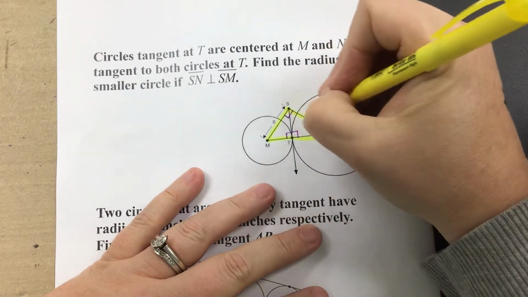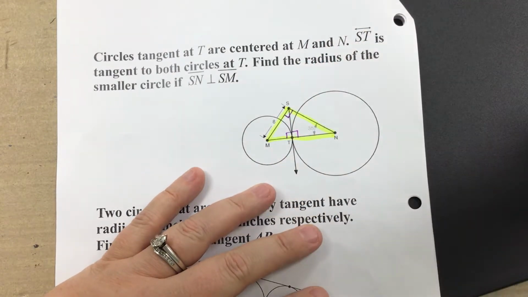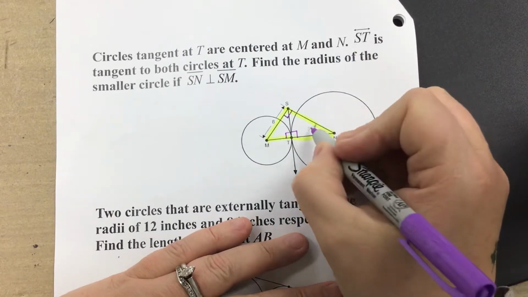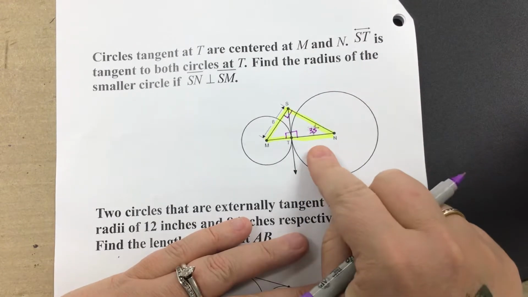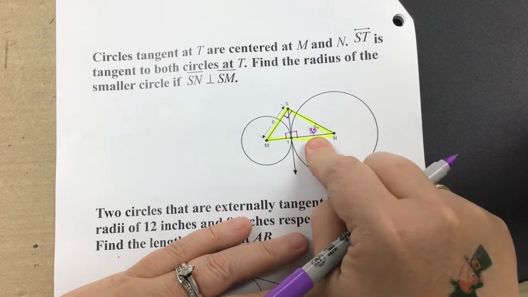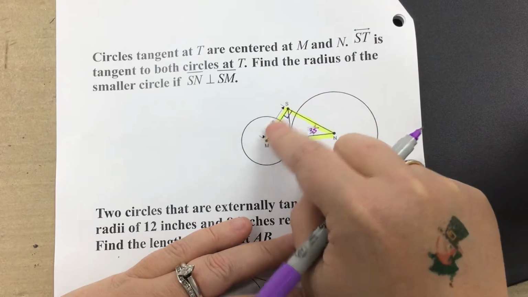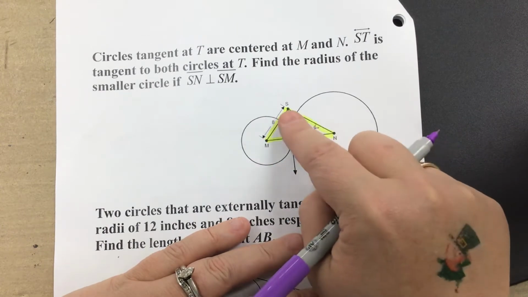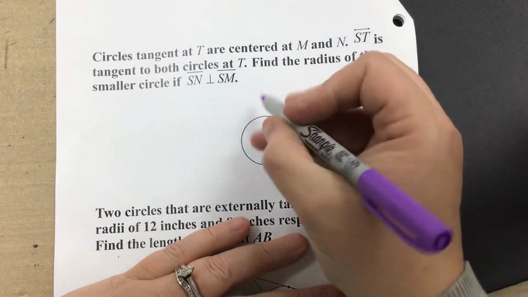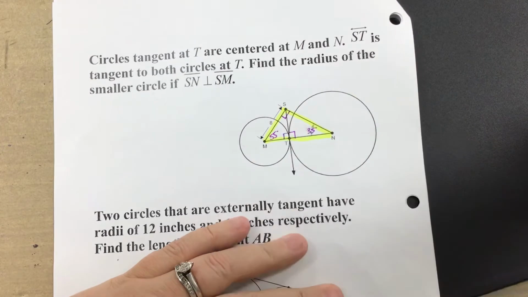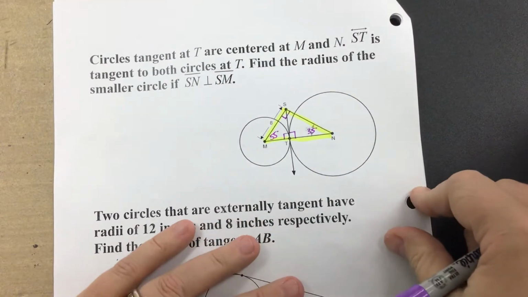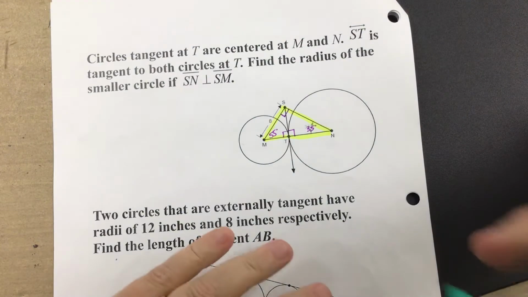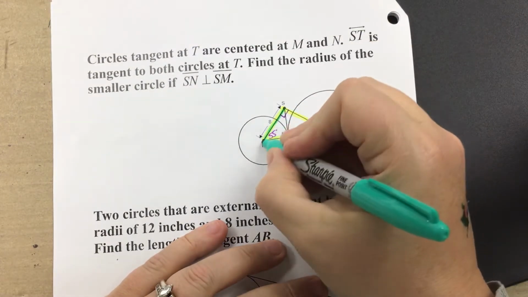If I highlight it here in yellow, we know that angles of a triangle have a sum of 180. I know it's kind of faint here, but angle N is 35 degrees. So if angle N is 35 and this angle here, MSN, is 90, I can find angle M. If I add the angles together and subtract from 180, angle M is going to be 55.